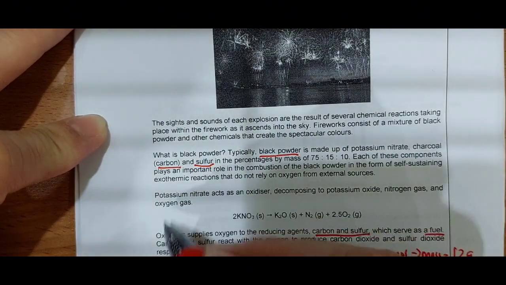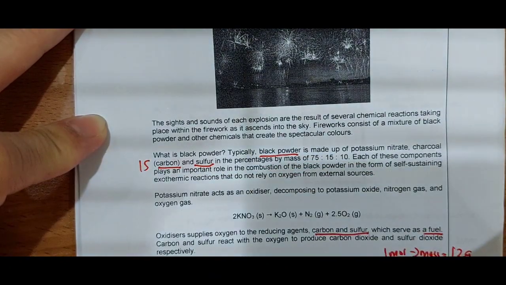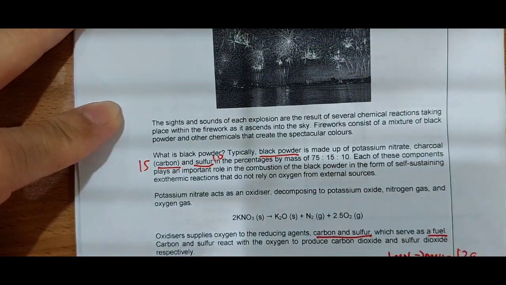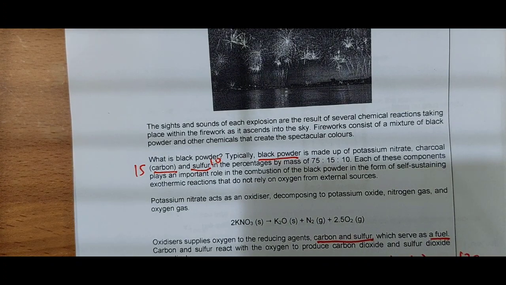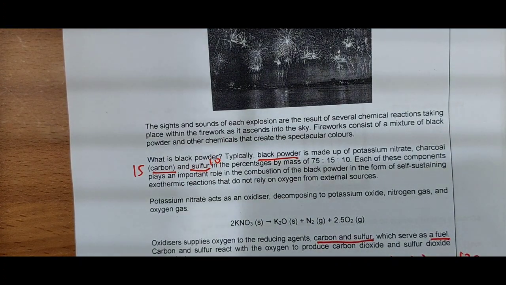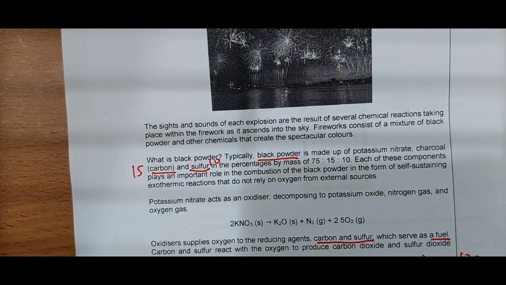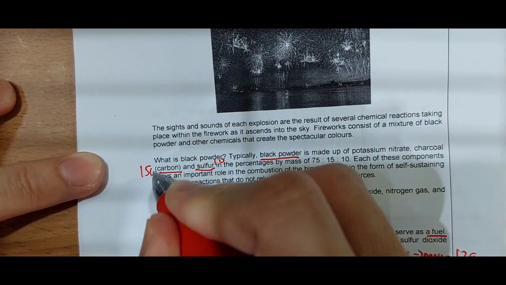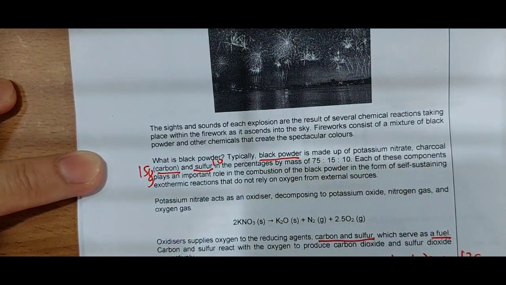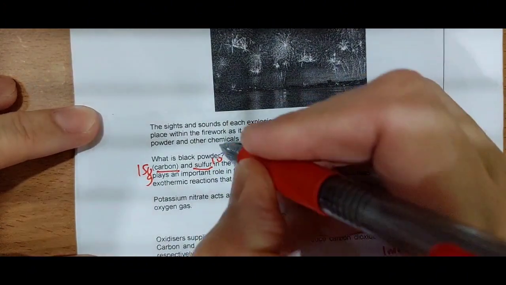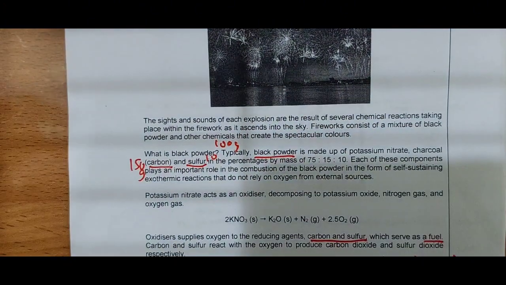So your carbon is 15%, your sulfur is 10%. So you have 1 kilogram. What is 15% of 1 kilogram? There'll be 150 grams. So this carbon will be 150 grams, and this sulfur, 10% of 1 kilogram, would be 100 grams.